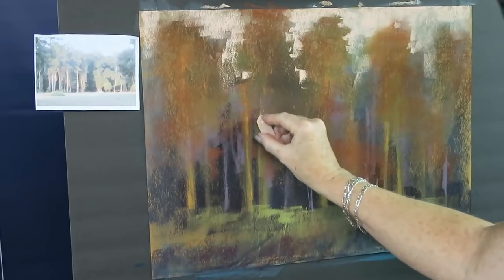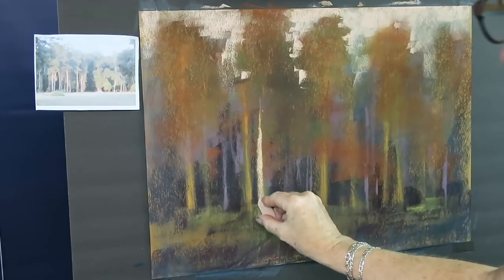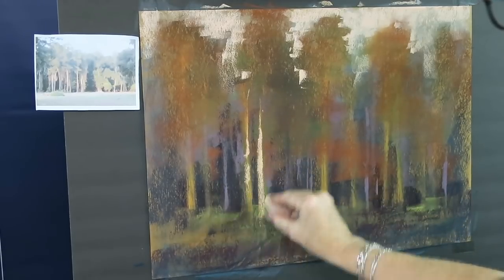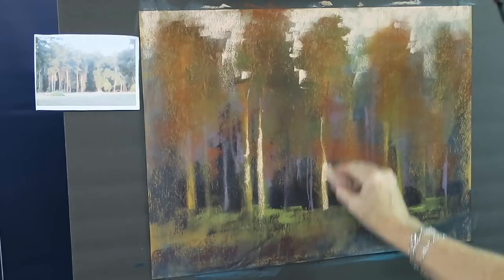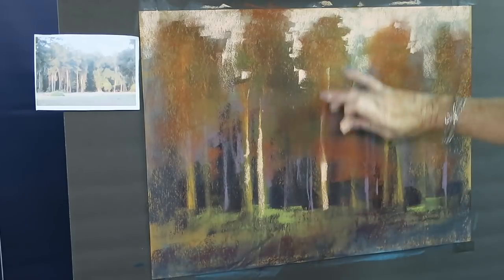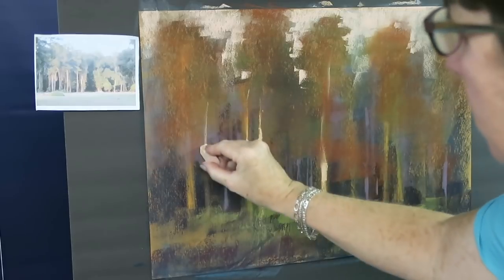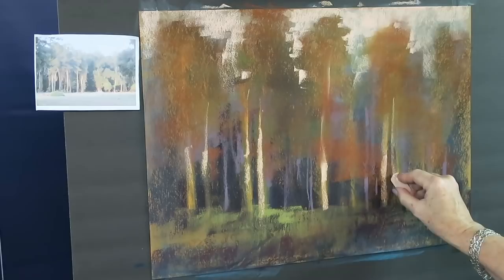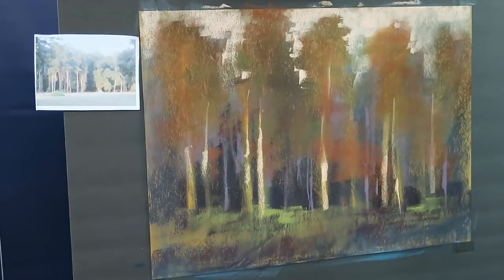Now I really want to go in and add the light to the tree trunk, so I'm taking another pale peachy color and hitting those trunks with the light. And actually, if I really want them to glow, I need to get a little bit more intense.